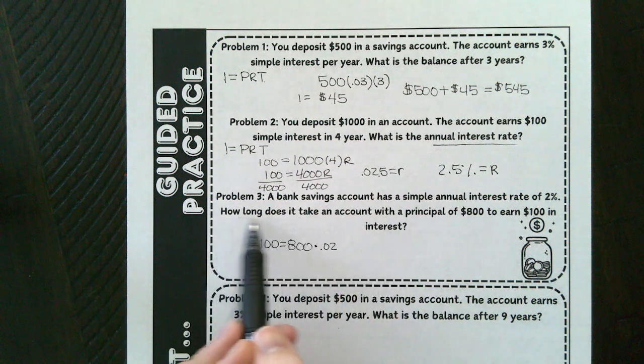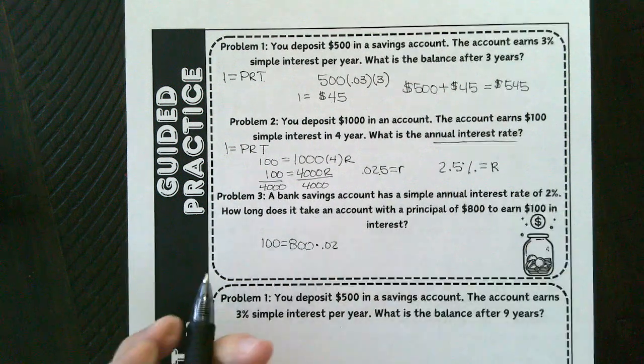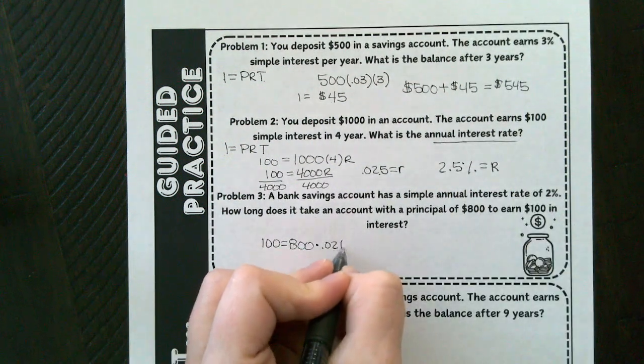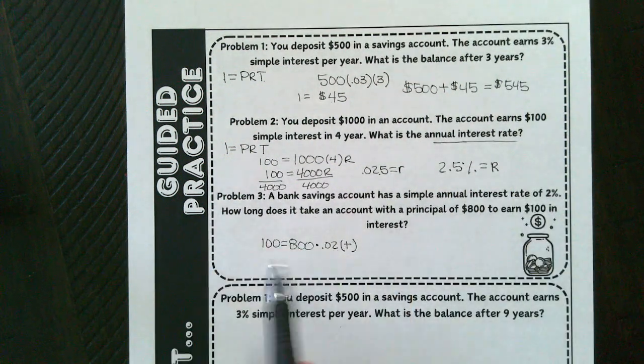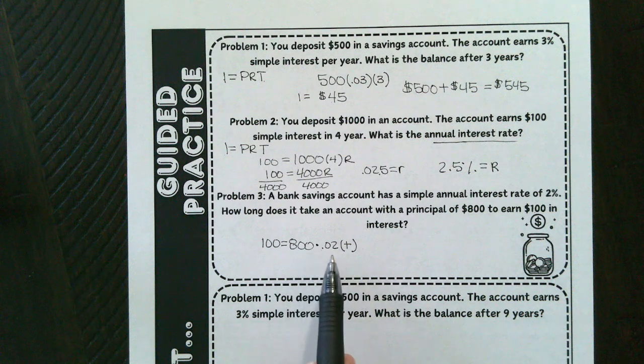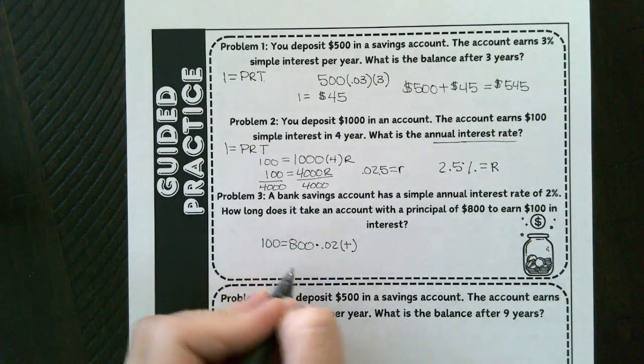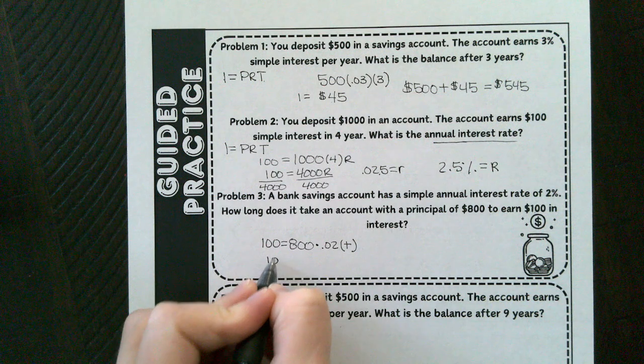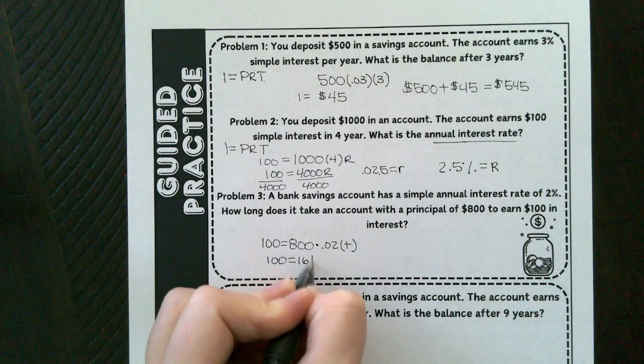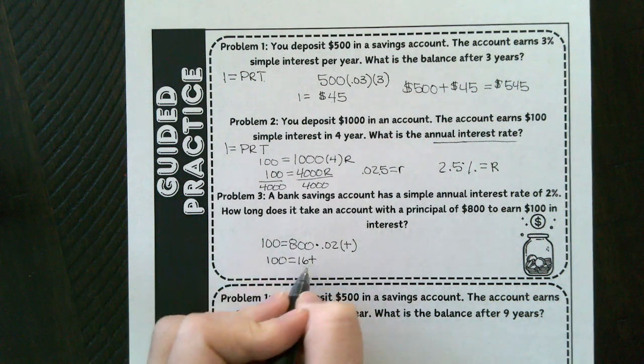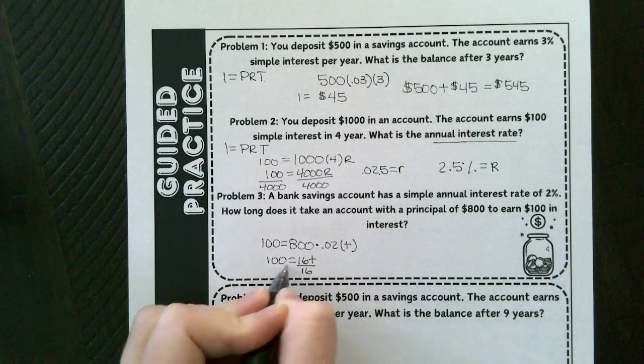No, because it says how long does it take? So that's asking time, right? So we're going to multiply that by T. So 800 times 0.02 comes out to 16. So 100 equals 16T. I need to get T by itself, so I'm going to divide by 16 on both sides.